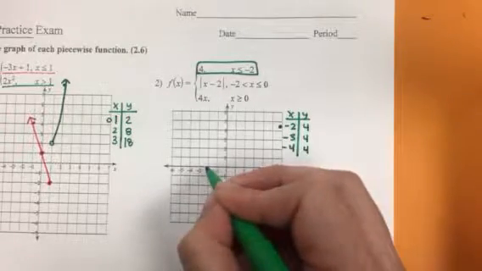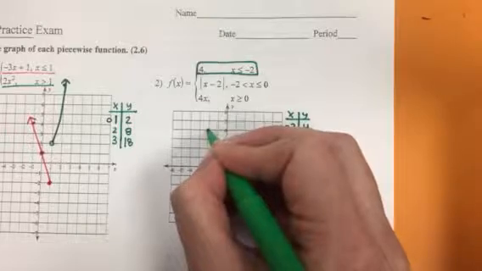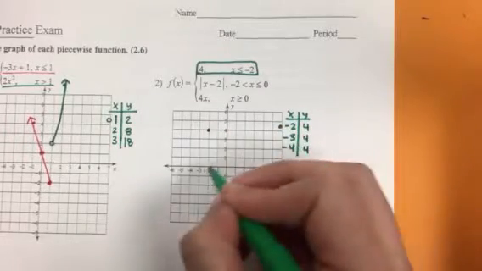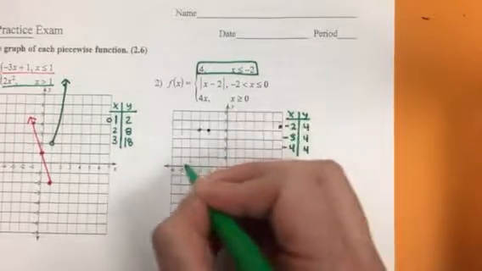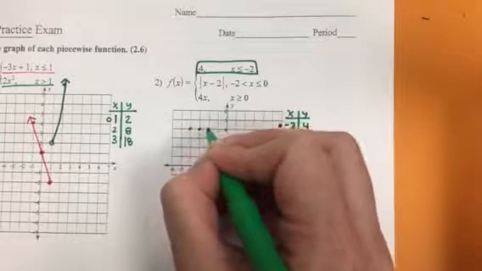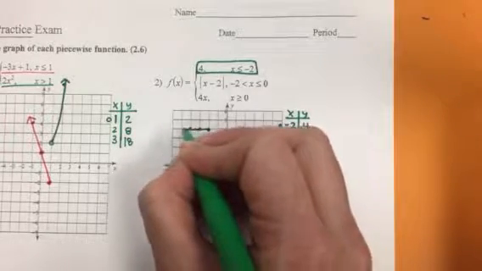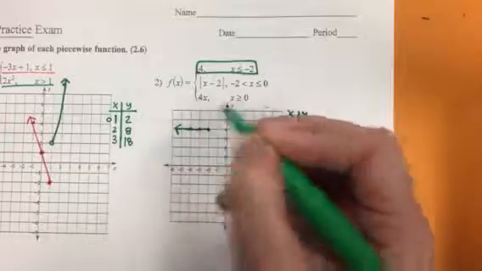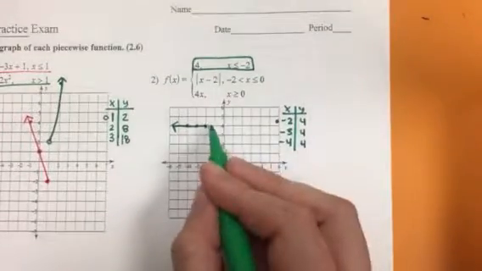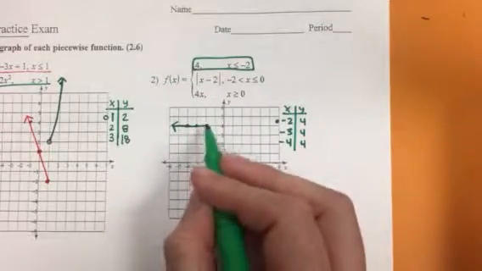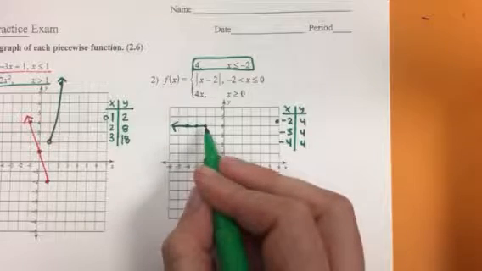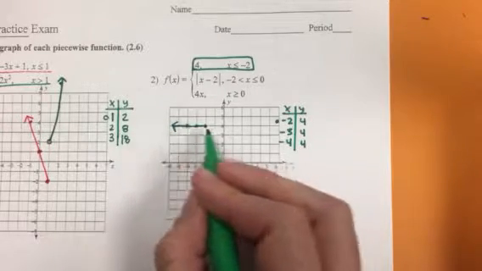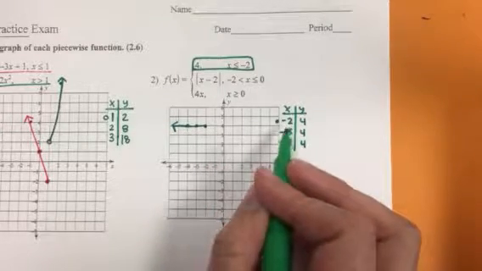Plot your dots. -2 up 4. -3 up 4. -4 up 4. And because they're going to the left, my arrow is going to go to the left. And I don't move it to the right. I go from -2 and it goes to the left. I can't pass -2.